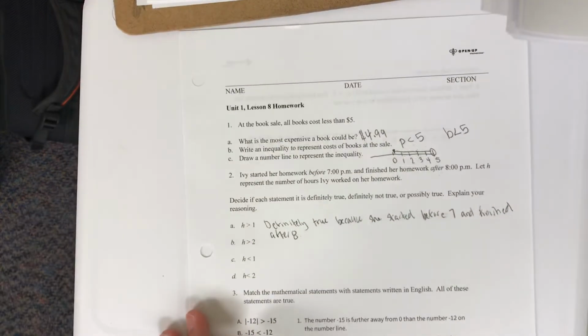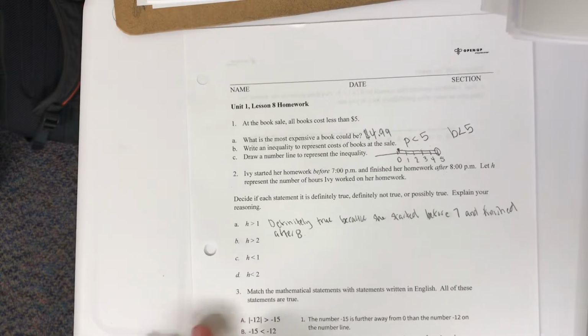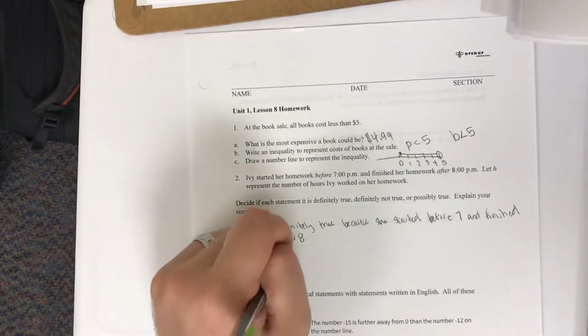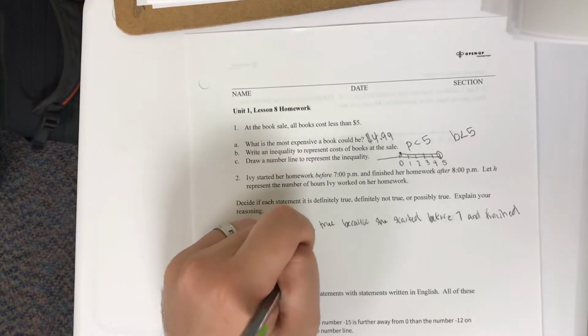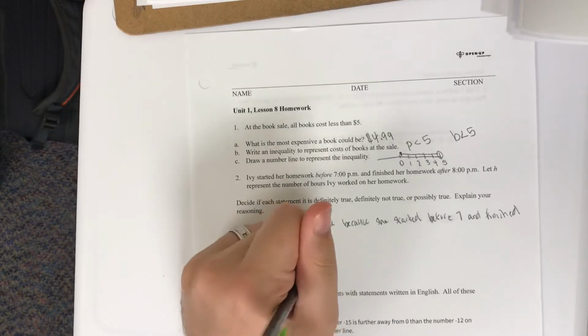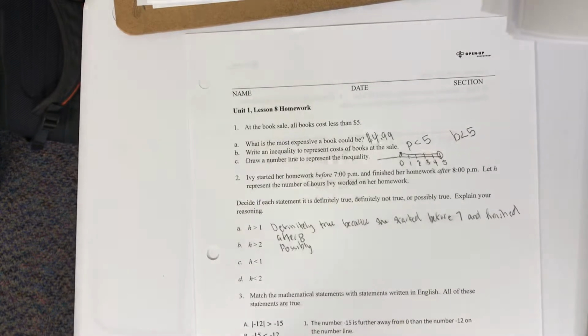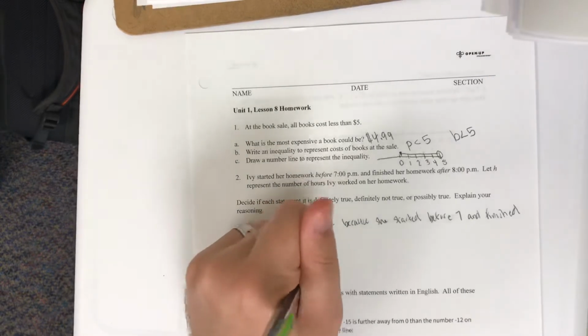For the second one, H is greater than 2. It's a possibility, so possibly true. It's possibly true for this one because it just depends on when they started before 7 and when they finished.